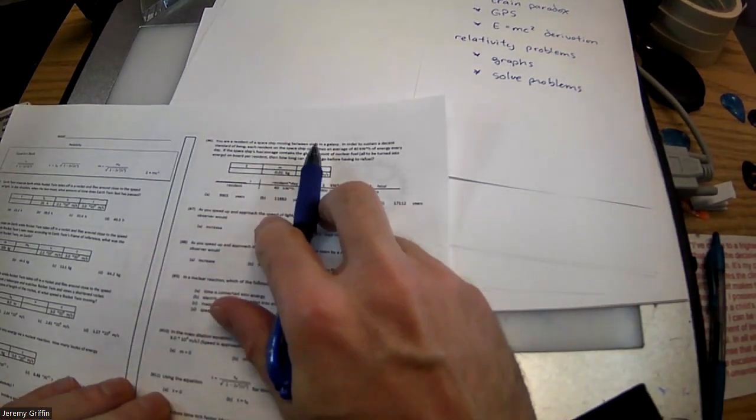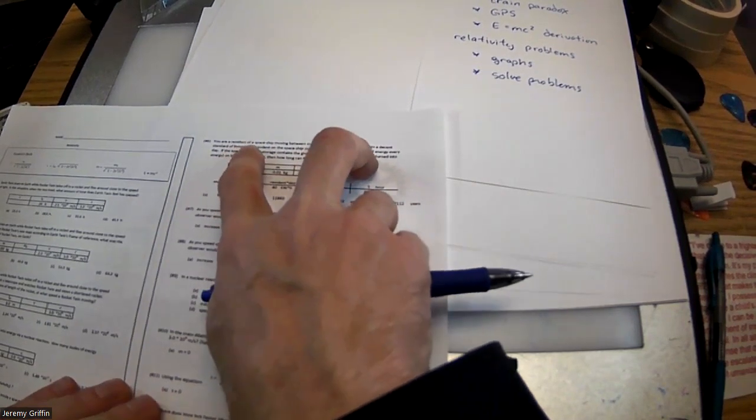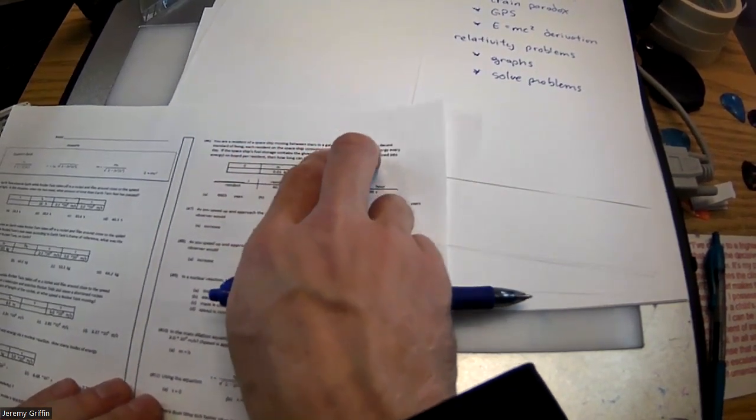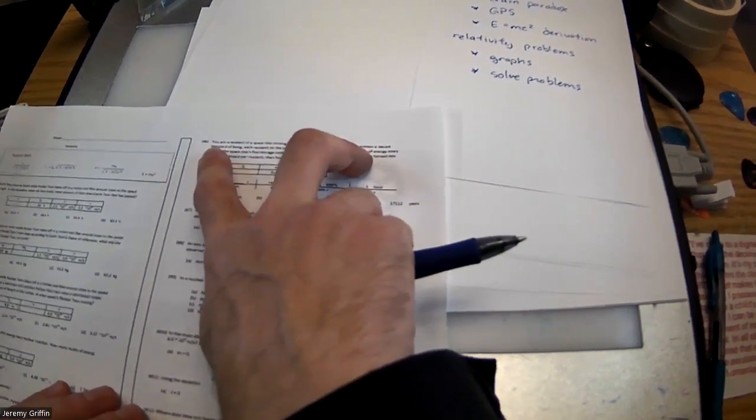So that's what question number 6 is about. Question number 6 is also E equals mc squared, but has a story tag to it. It goes like this. You are a resident of a spaceship moving between stars in the galaxy, and you want to sustain some decent standard of living. So you're going to consume energy at 40 kilowatt hours per day, which is a pretty Western standard.